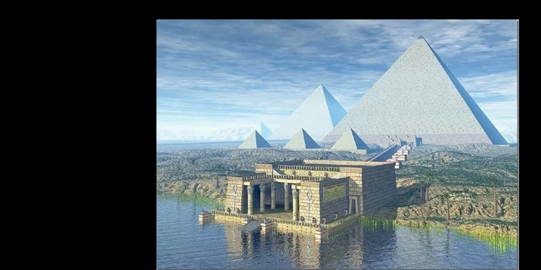Here is a pictorial image of what it might look like when it wasn't flooded. So this is at the normal level of the river. When it would flood, it would come up towards the pyramids. Okay?